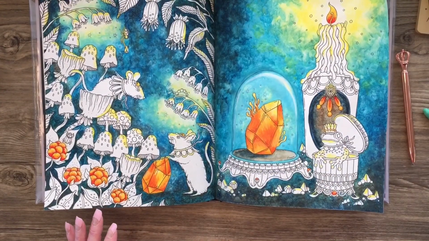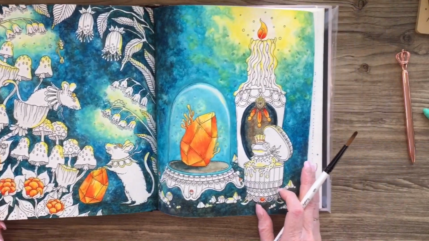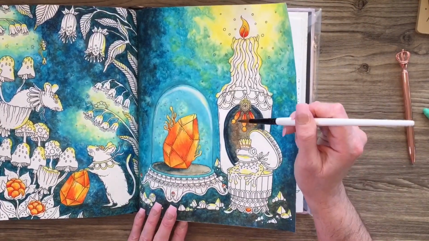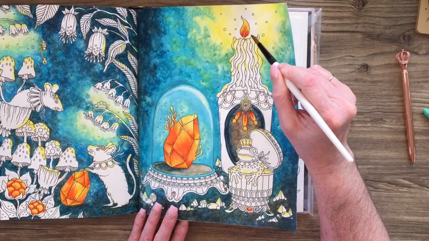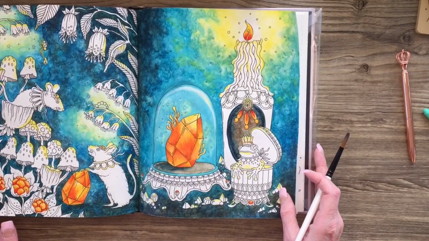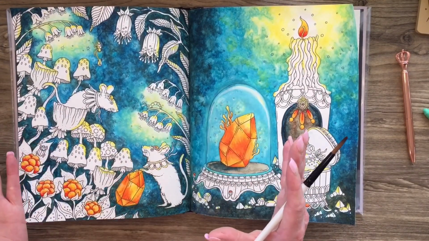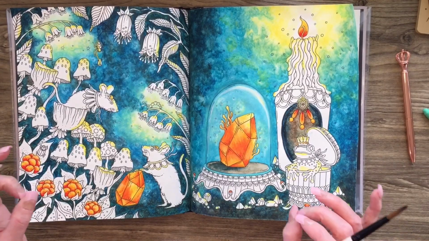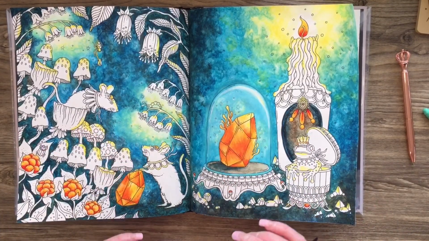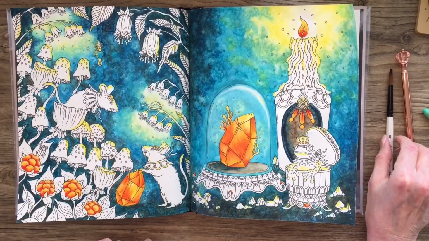I applied the complementary pure red color in the fruits, in the jewels, in the bottom of my flame, and in the little jewels at the bottom. I'm very satisfied with the result so far, and I find the colors to be harmonious.